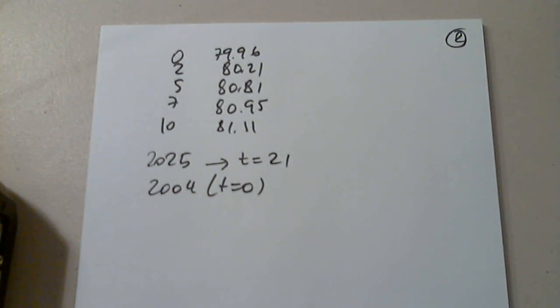Oh, I didn't mean to do that. I meant to go directly to the calculator and put the data in and enter and clear.